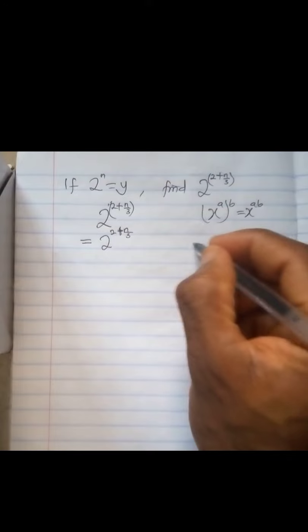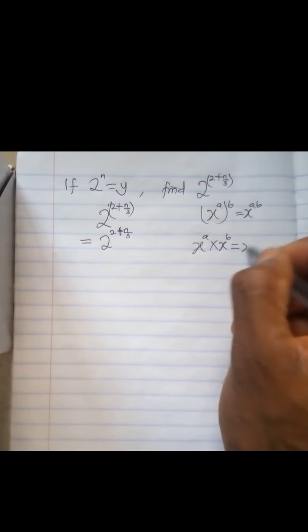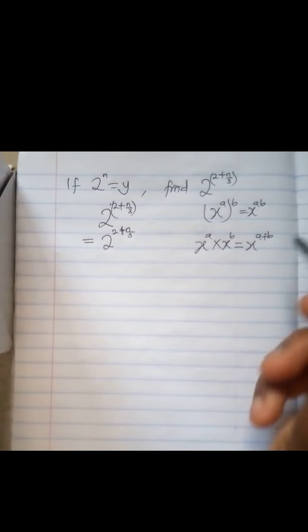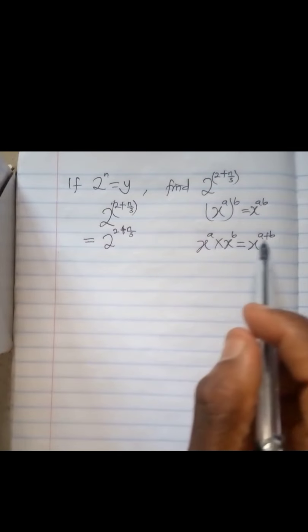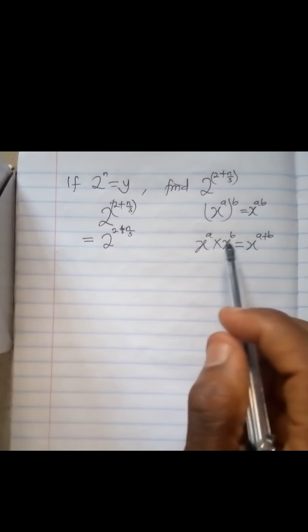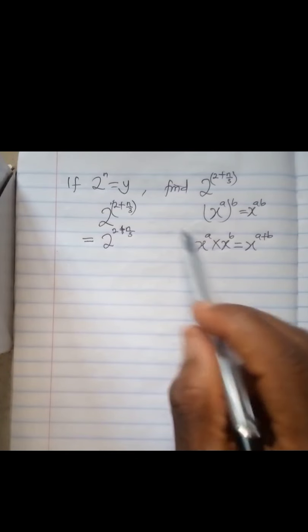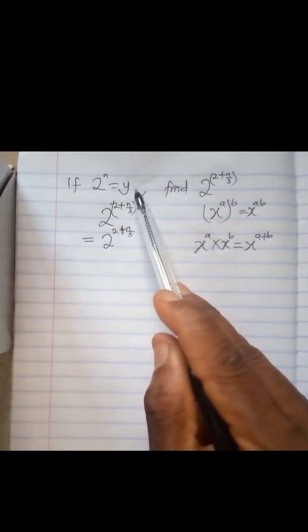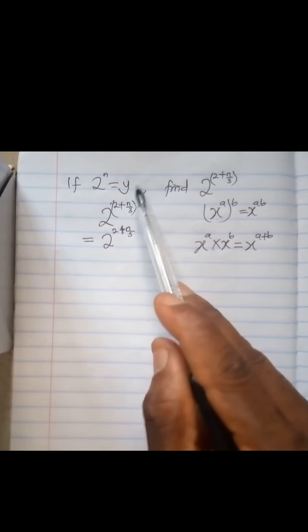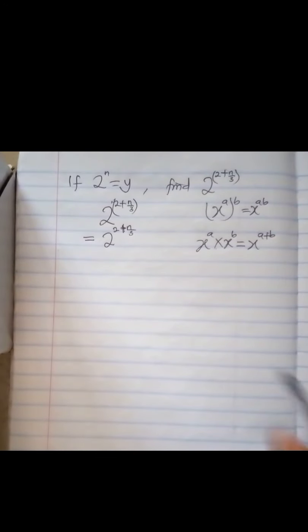but it makes you see it clearly, because you can apply this law. You remember this law? This law. You see, it looks like it, but this time in a reverse way. x raised to the power of a plus b can be reversed to this. Somebody will say, why do I need to do that? Remember, you are trying to substitute 2 raised to the power n for y, right? So you need to express it in such a way that you get an expression that has 2 raised to the power of n in it. And that's what we are trying to do.